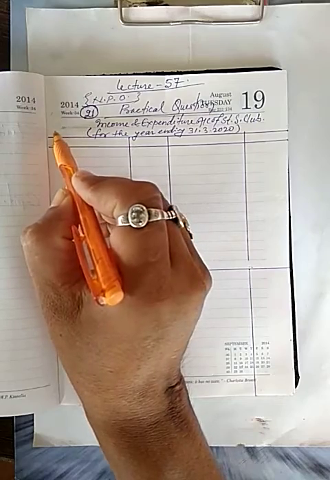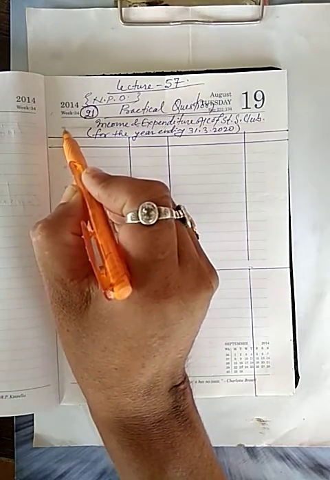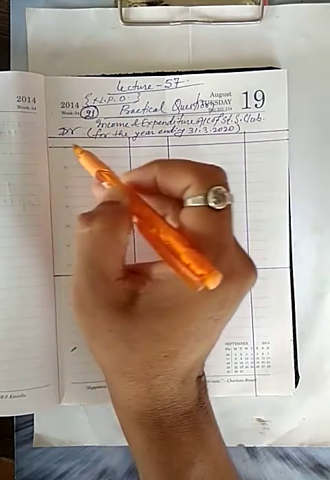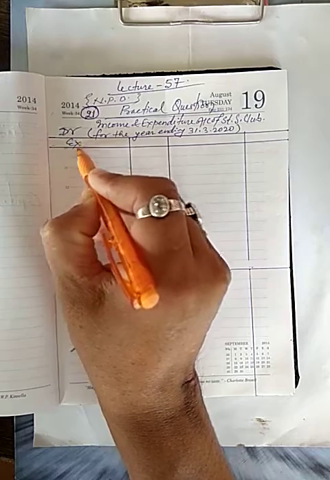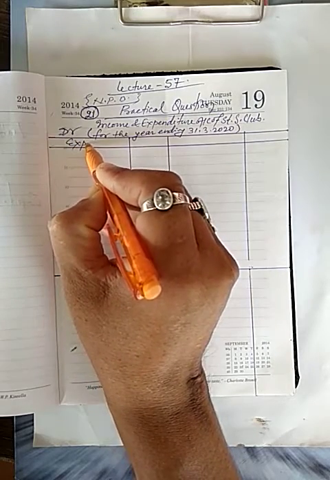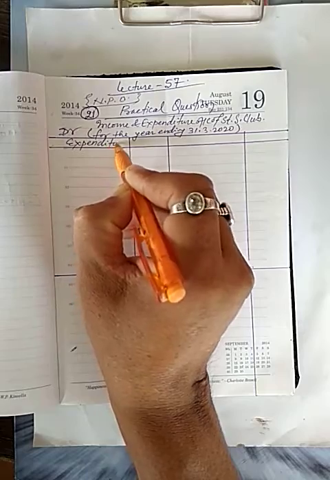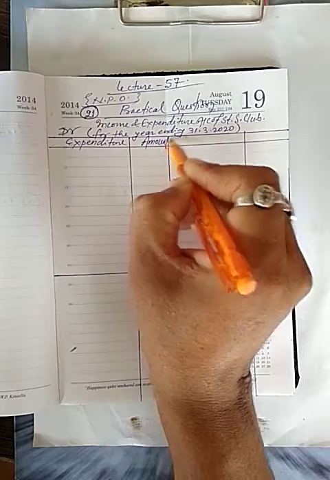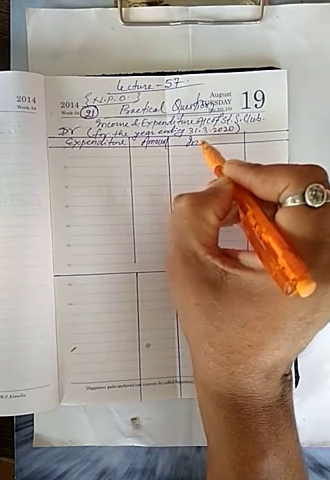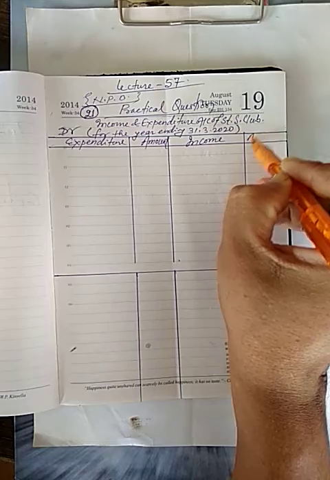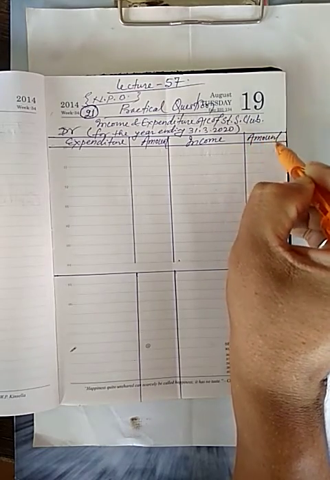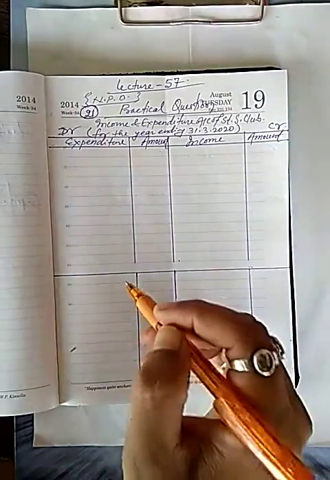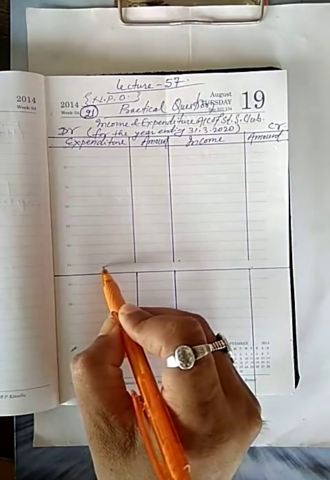This is our debit side, called expenditure, amount. Income, amount, credit side.